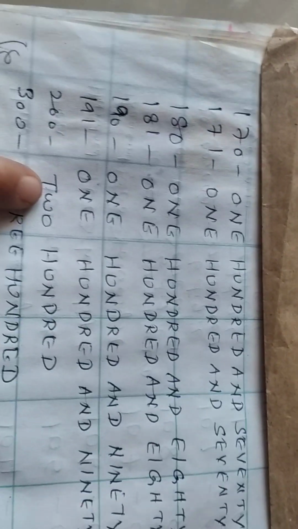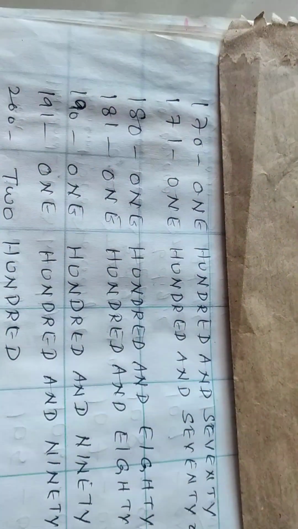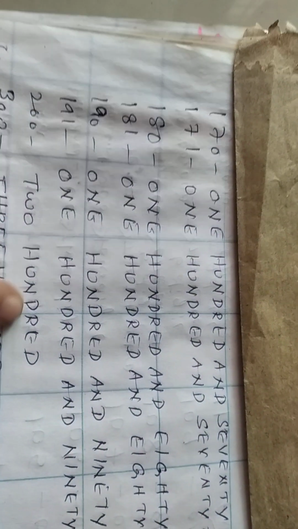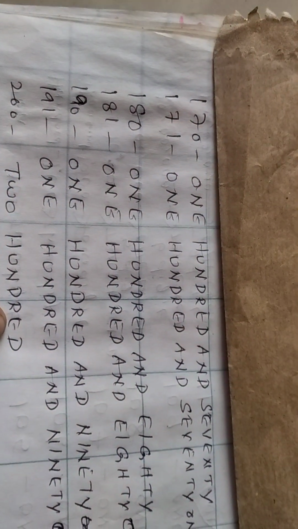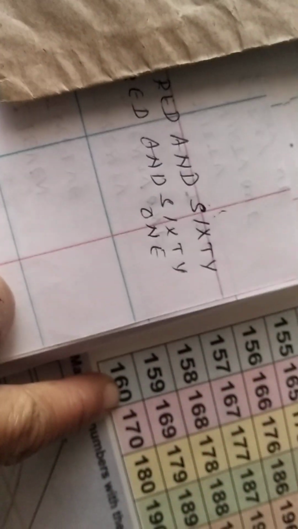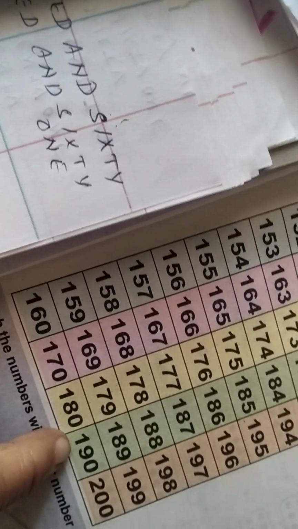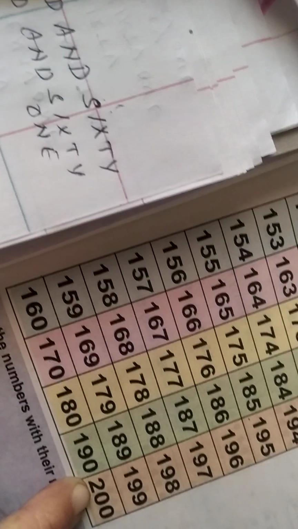The next one we have to write it as TWO HUNDRED 200. TWO HUNDRED 200. Okay, so here 160, 170, 180, 190, 200.